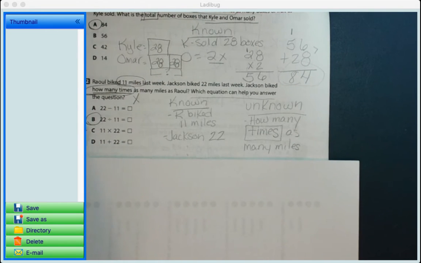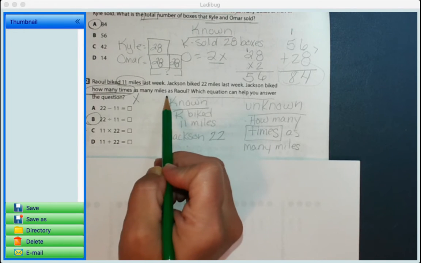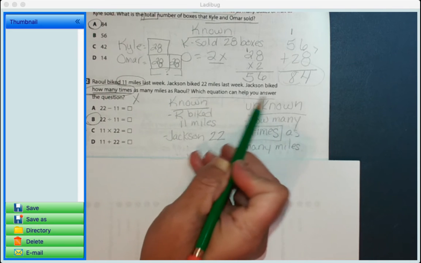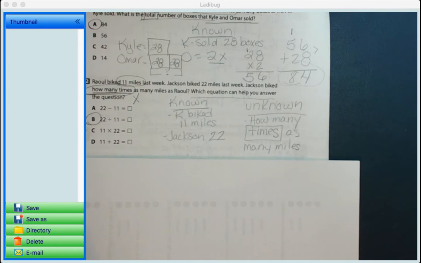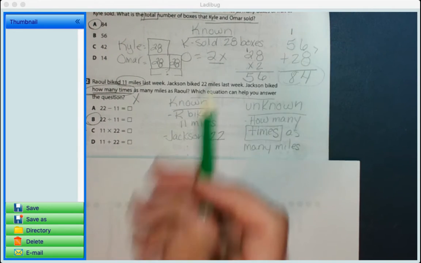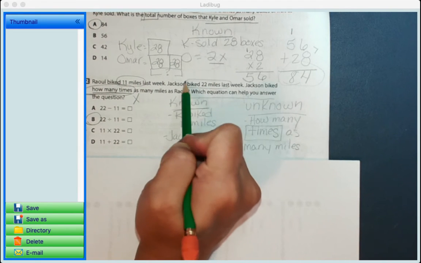Okay, the next one. Raul biked 11 miles last week. Jackson biked 22 miles last week. Jackson biked how many times as many miles as Raul? Which equation helps you solve the answer? So this one is going to be a division problem because we know that Jackson biked 22 miles last week.